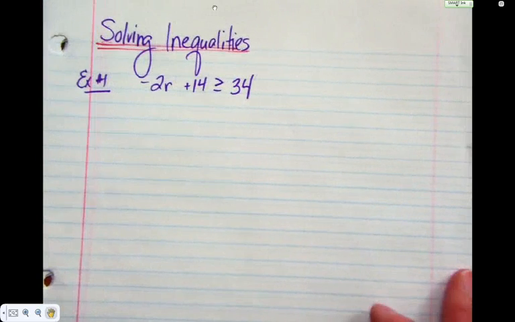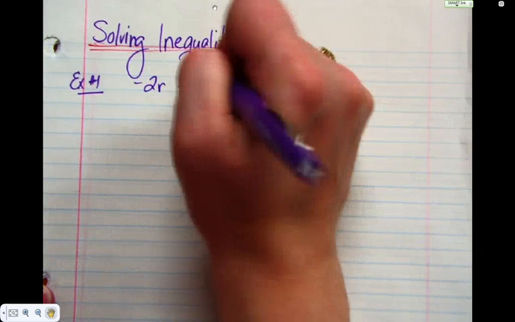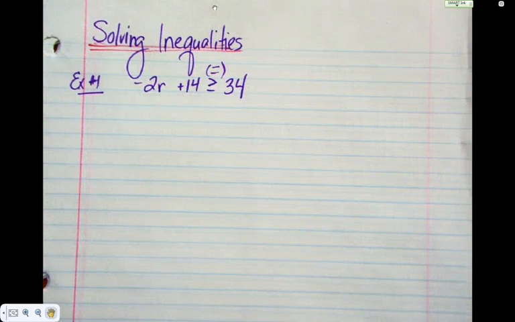So pretty much in your head, until the last step, you can just visualize this like an equal sign. Because it's only that last step when we're dividing or multiplying by a negative that we really care about the inequality. So if that freaks you out, you can put an equal sign until the second last step.